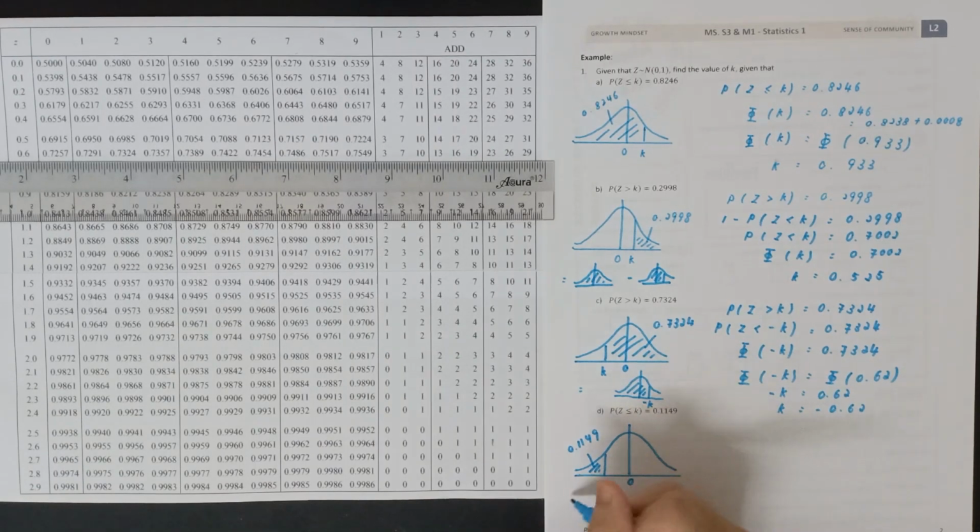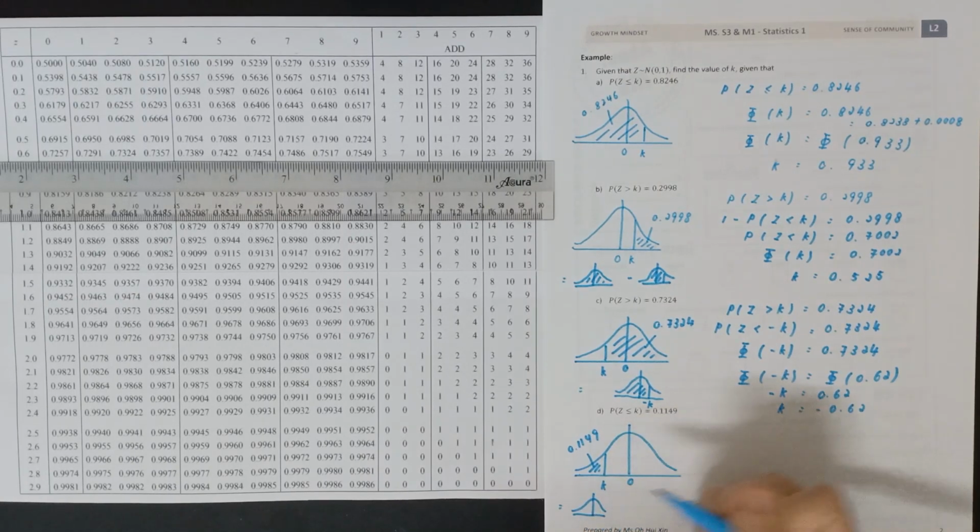Okay, so I'm just going to draw here so you can understand. So the first thing that you do is you need to reflect. Then after that you use the complete one to minus the part that you don't want. Okay, so you know that this is the process that you are going to do.